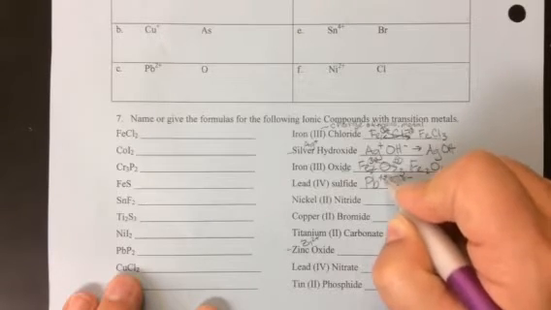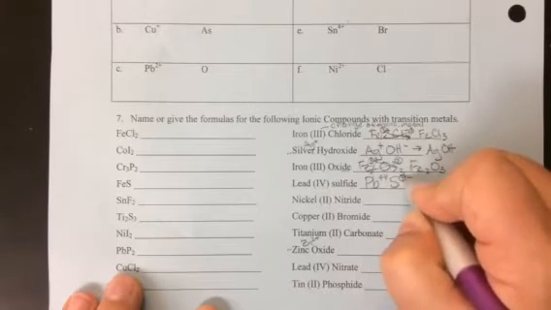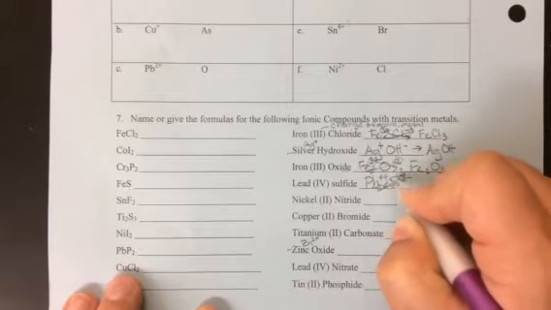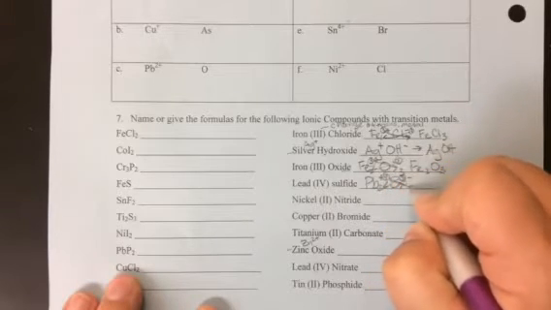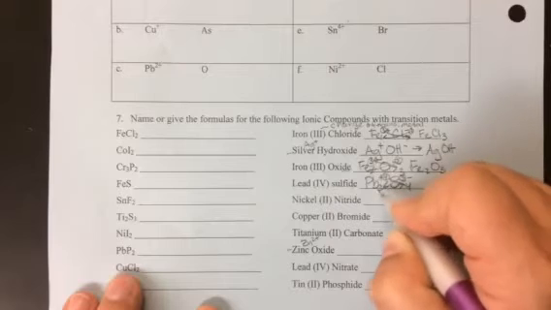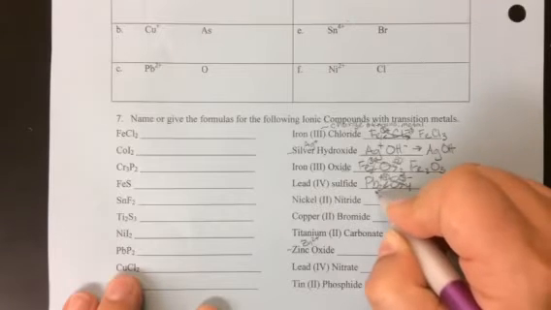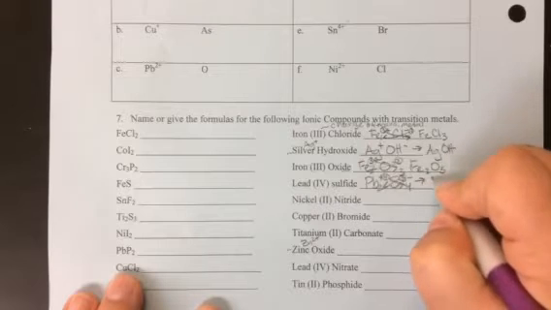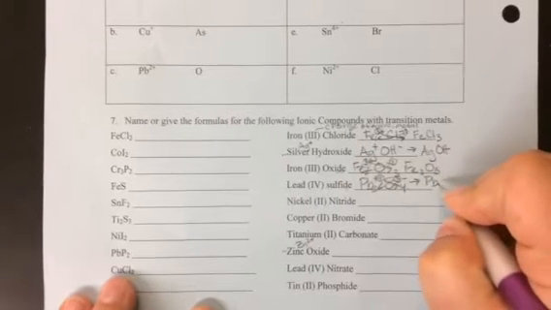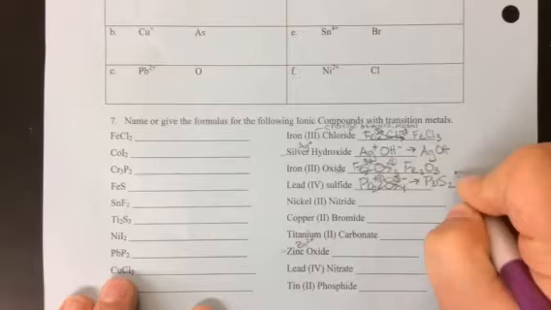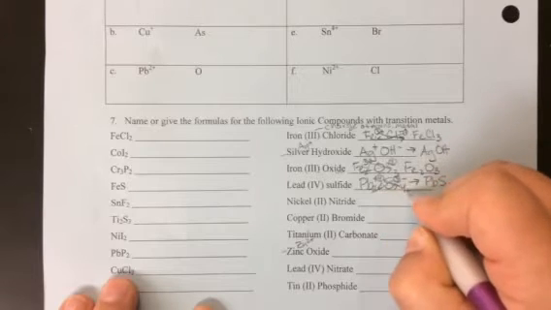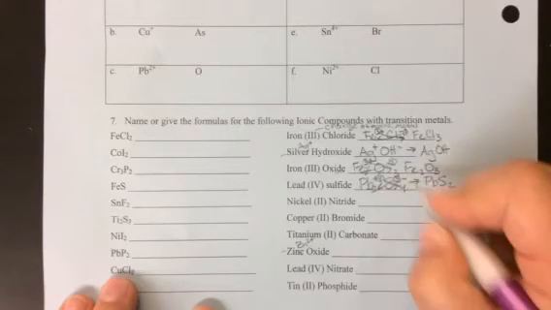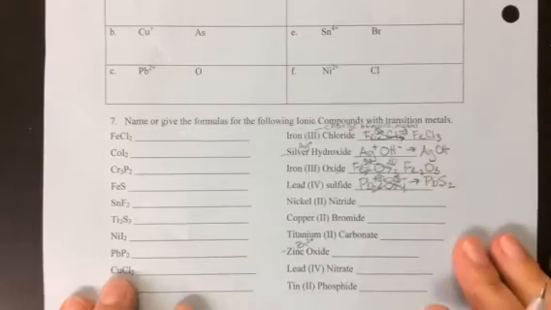-2. And so again, I need to crisscross. So I put the 2 here and the 4 here. But this is not the lowest common multiple. So I need to reduce this. So my final answer would be PbS, because 2 and 4 can both be divided by 2. So I'd like you to try to finish the rest of these.